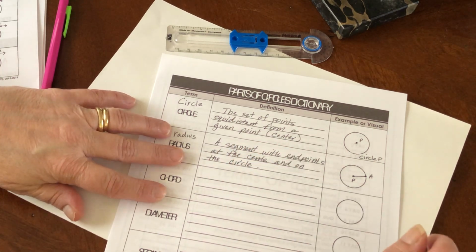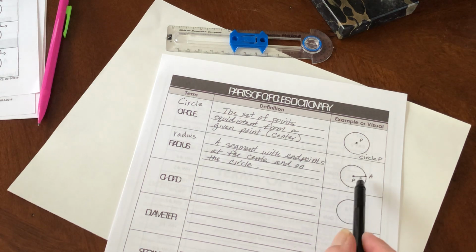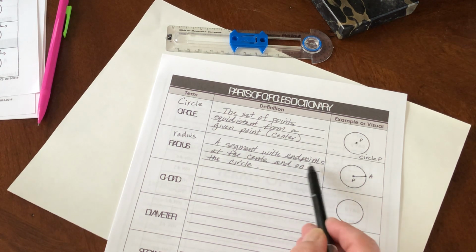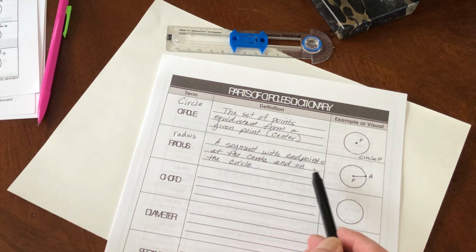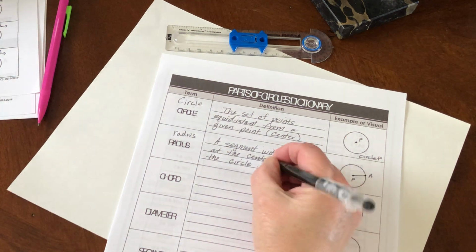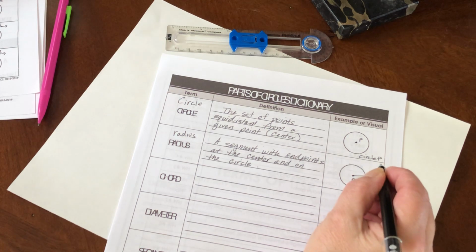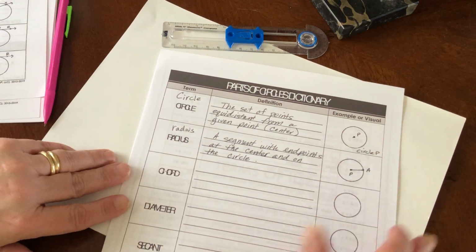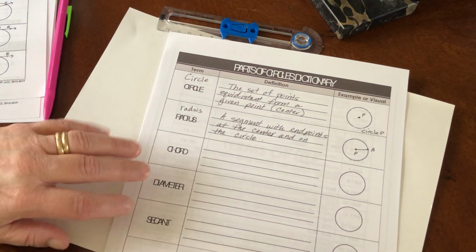So that is our definition for a radius. We knew what it was. It's from the center to the edge. The formal definition is a segment with endpoints at the center, helps if I put an R there, and on the circle.